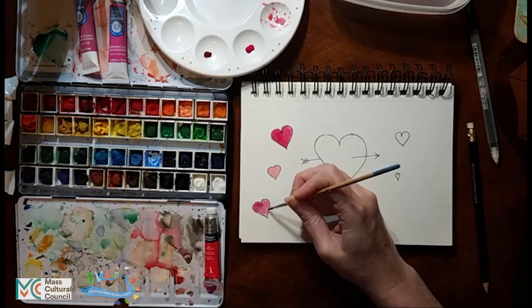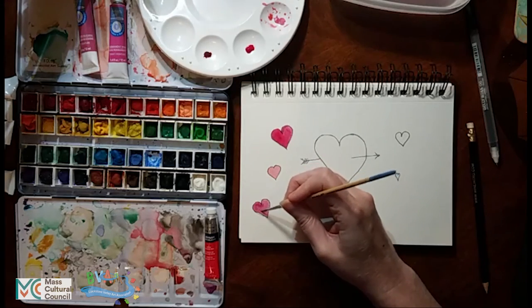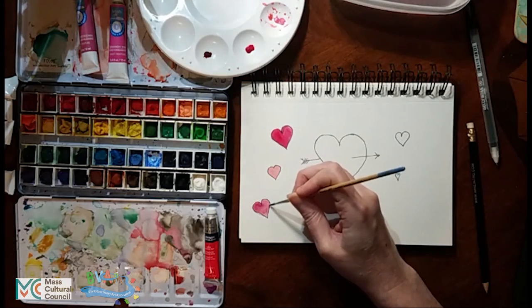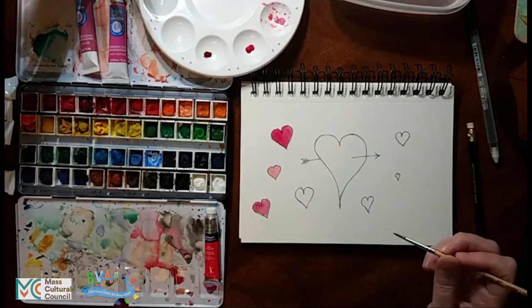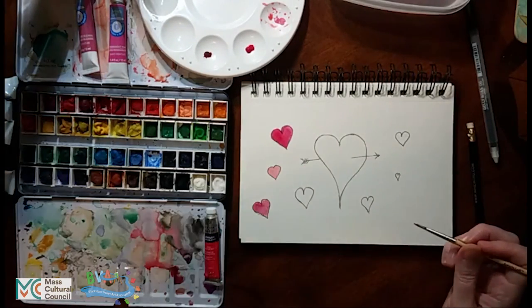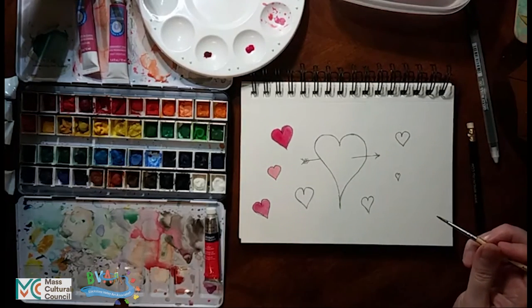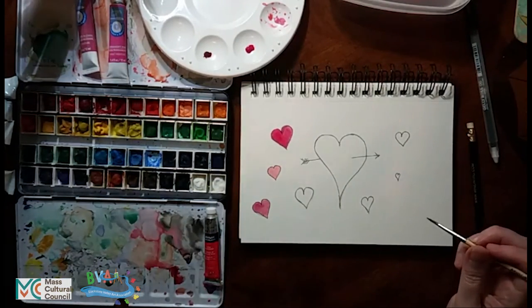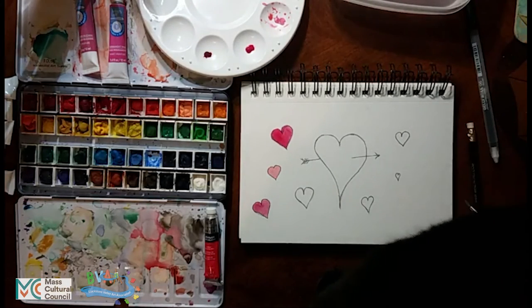Alright, so this is the Rose Madder Alizarin from Artist's Loft. And again, it's a lovely color. I like that a lot. But it is not the hot pink that I was looking for. I suppose I could do a whole series of pink fish for her and see which kinds of fish she likes the best.